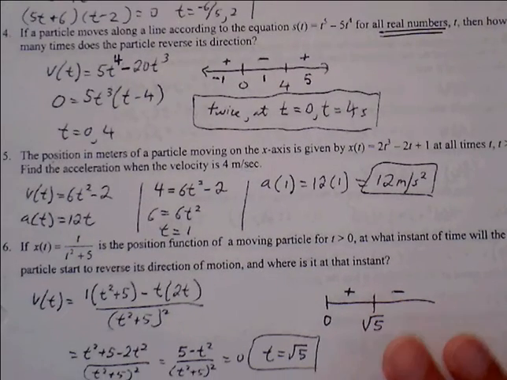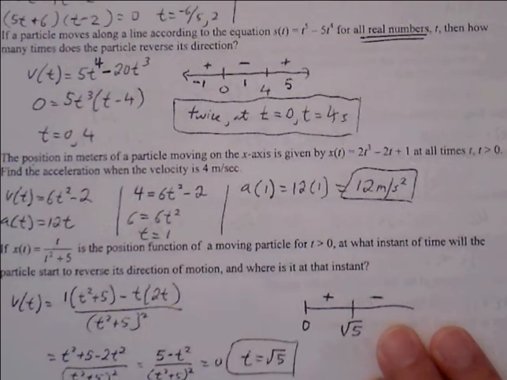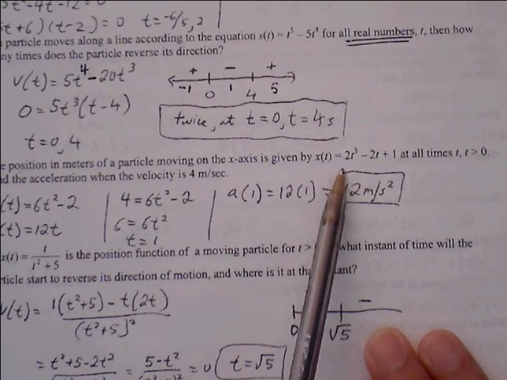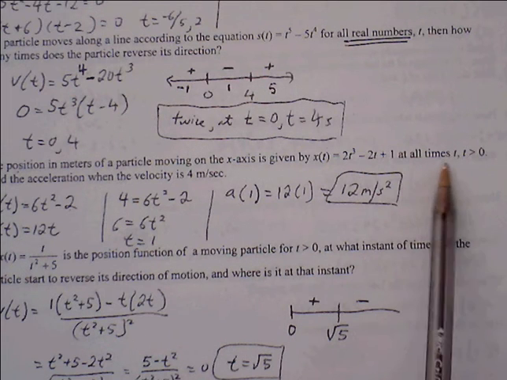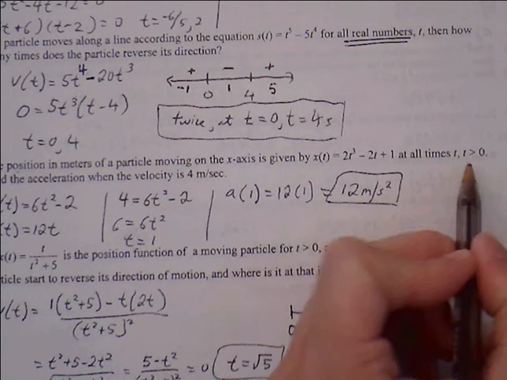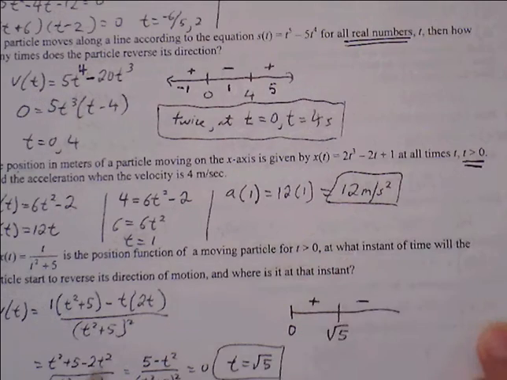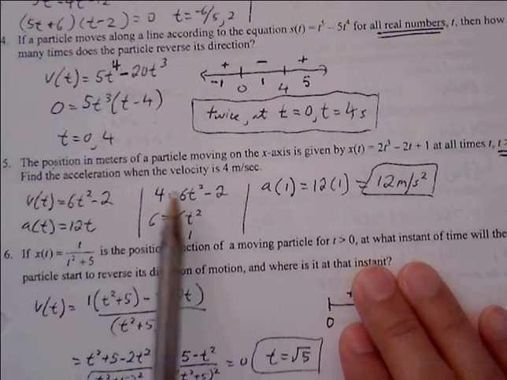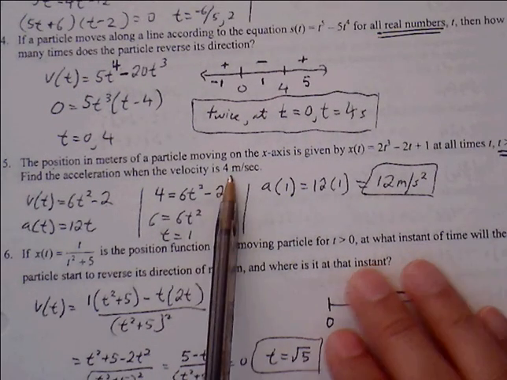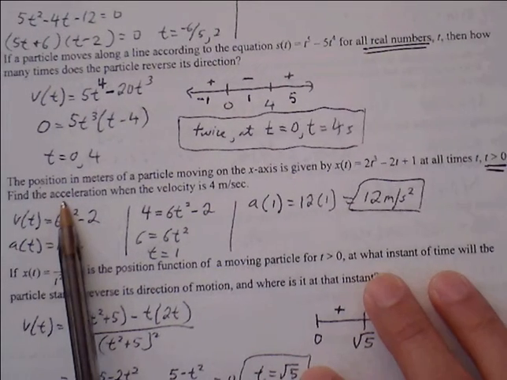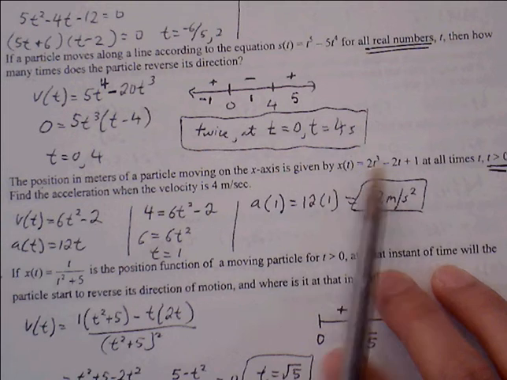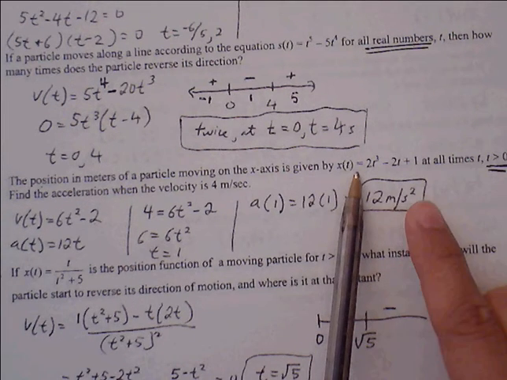Okay, the position in meters of a particle moving on the x-axis is given by x of t, 2t cubed minus 2t plus 1. And here we're only looking at values for where time is greater than 0, so no negative values here. Find the acceleration when the velocity is 4 meters per second. Okay, so we're going to have to involve acceleration. So if we want to involve acceleration, we need to get to that equation first. So let's go ahead and set that up.